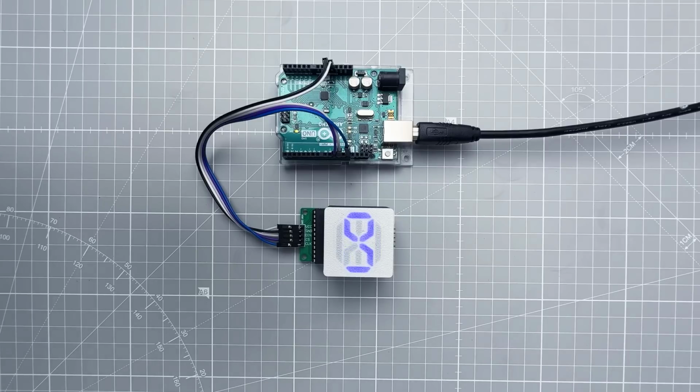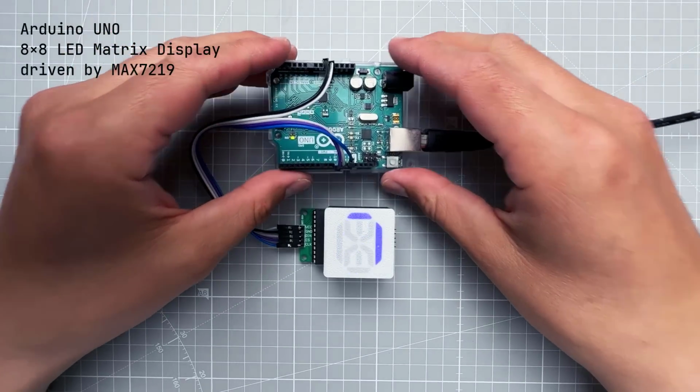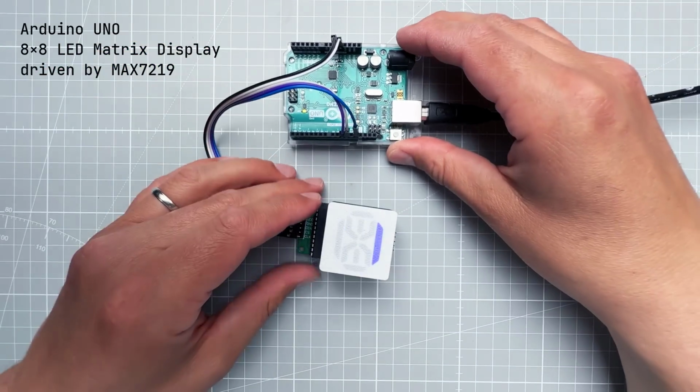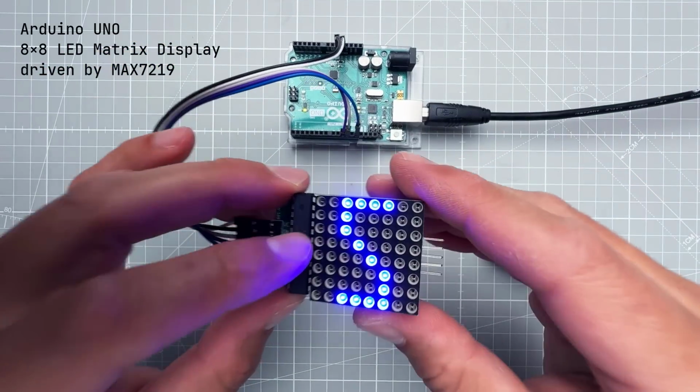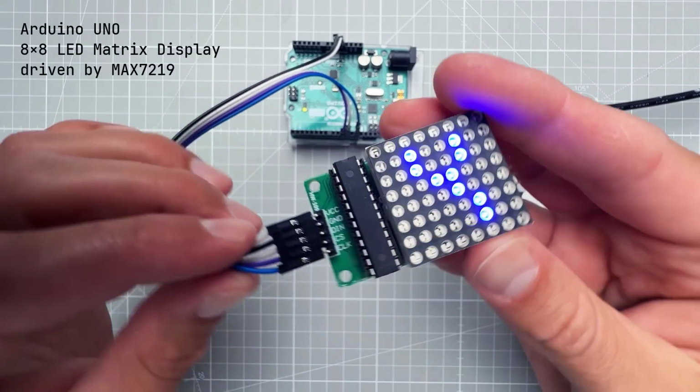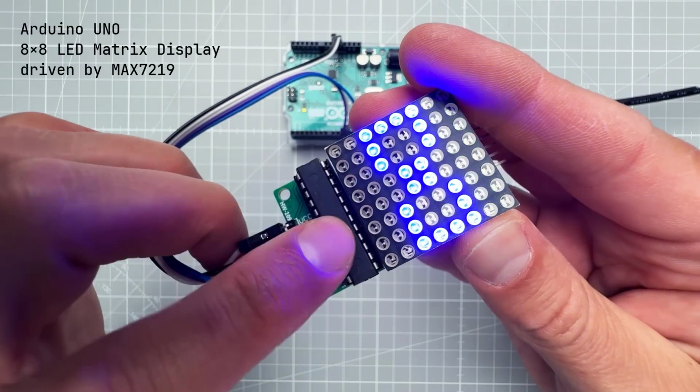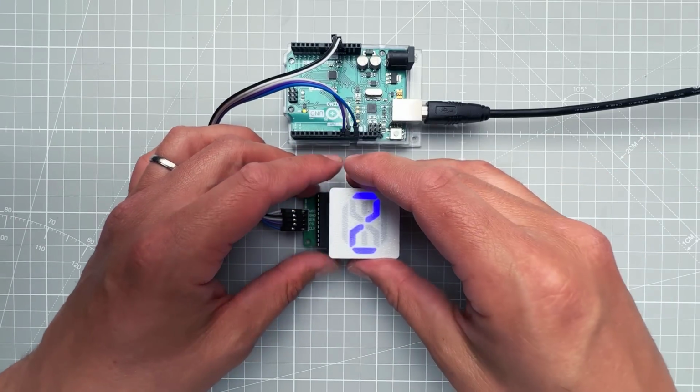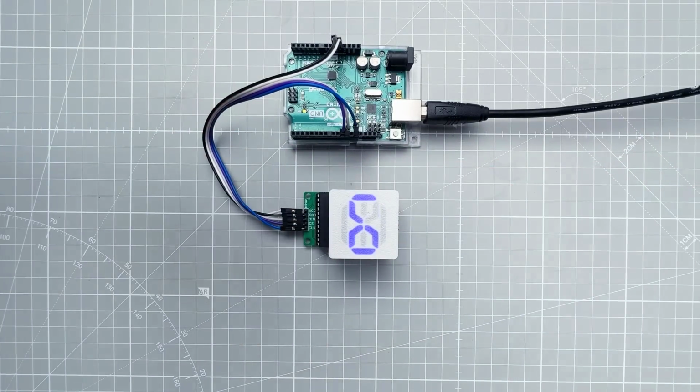Okay, so with all that said, let's finally get back to our project. We will be using the Arduino UNO with the 8x8 LED matrix display, not just the display but the display module that uses the MAX7219 chip to drive those LEDs, that's this chip. And the good news is that I already have some videos describing how to use that display.